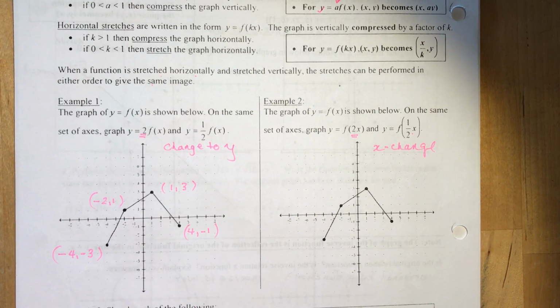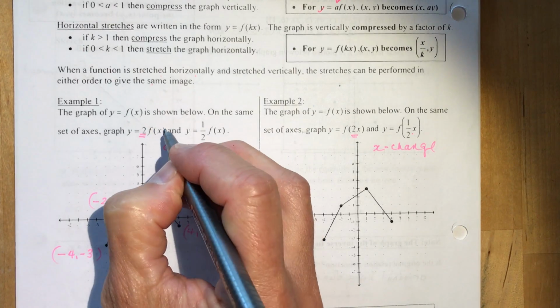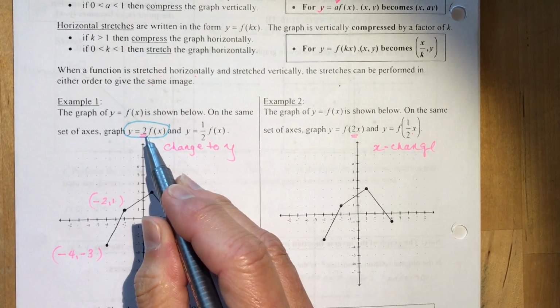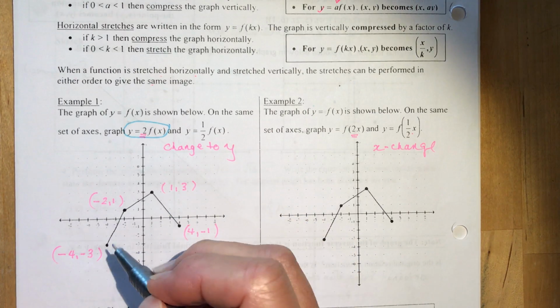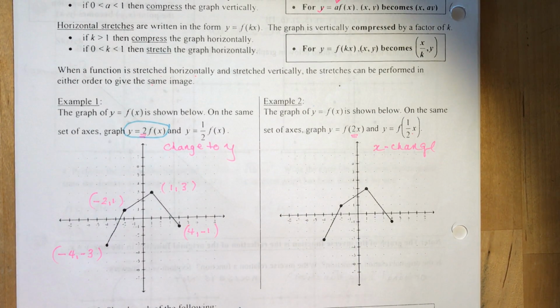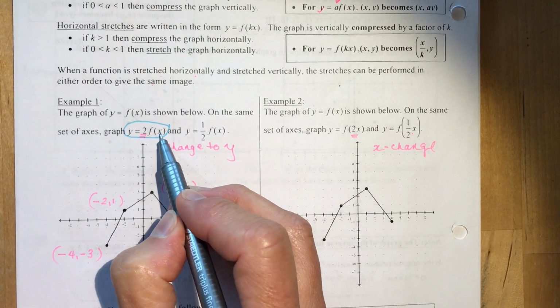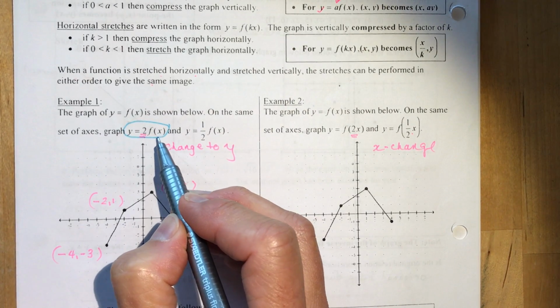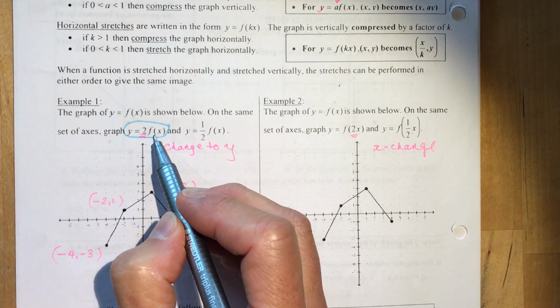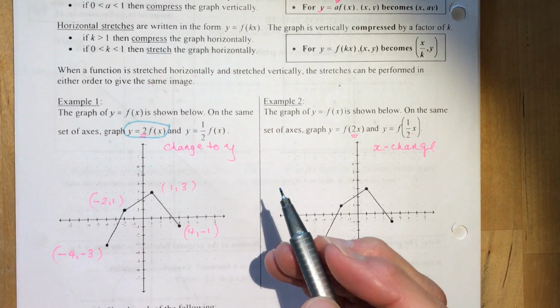Okay, so let's change our color here. We're going to perform the first transformation. We'll do this one in blue. I'm going to circle it here. I'm going to do it in blue. So 2 f of x means I have to take all of the y values and multiply them by 2. I'm not changing the x. Not this time. Later on we will, but right now it just says x, f of x. So no change to x, only a change to y.